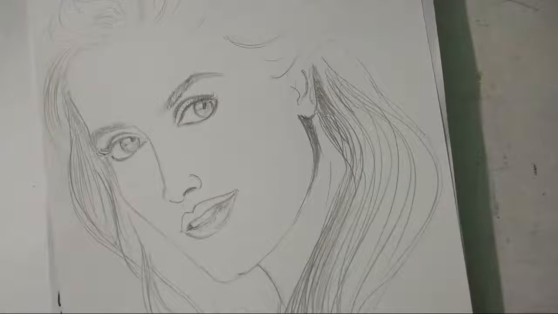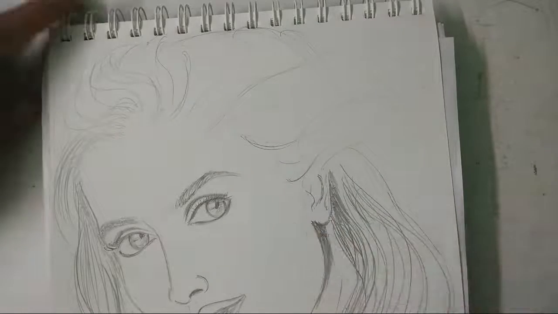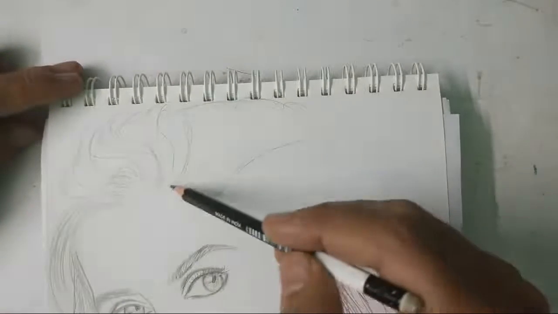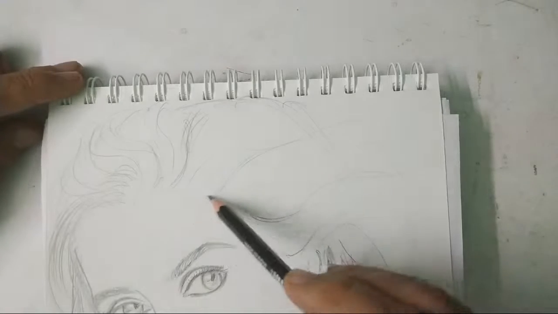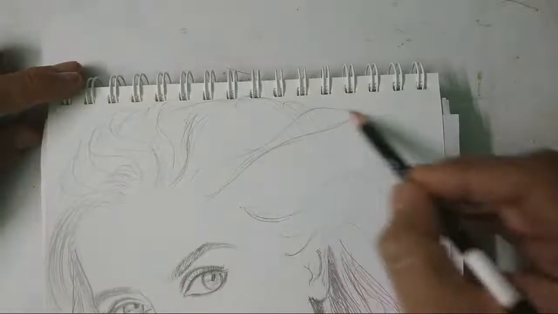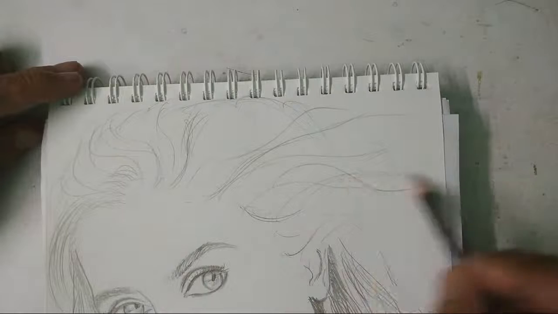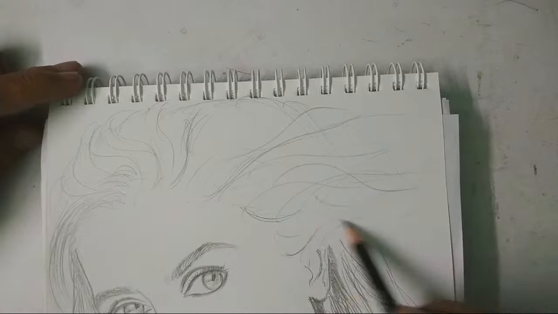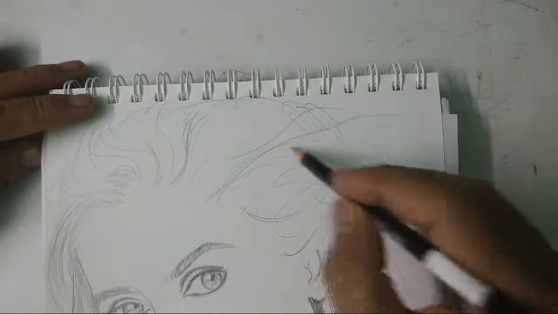Now this is the shape of the hair, and in this area the hair is going. So the hair is flowing in the air. And this is the lining of the hair.